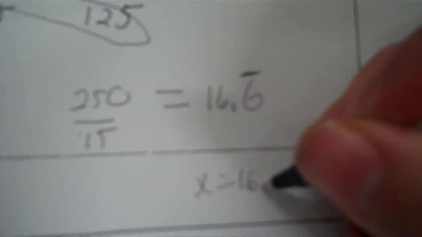Okay, help on the back side, and then that wraps this up. Okay, cross multiply. 2 times 125 is 250, and then I divide that by 15. So 250 divided by 15 gives me 16.6 repeating. When it's repeating, just put the repeater bar over it. So x equals 16.6 repeating. Okay, and then our last one, 8 times 30 is 240. And then I divide by 3, and x equals 80.